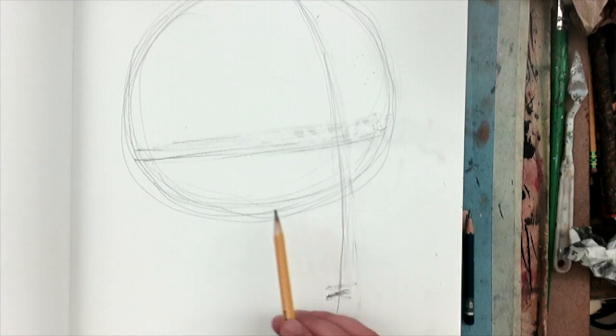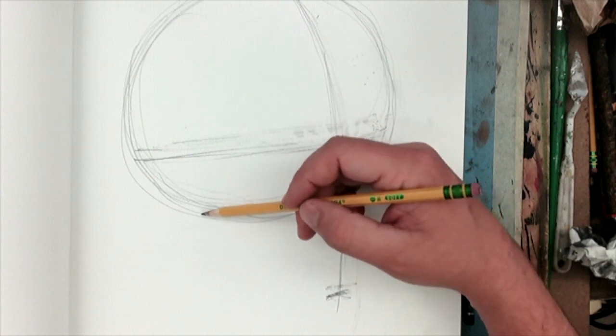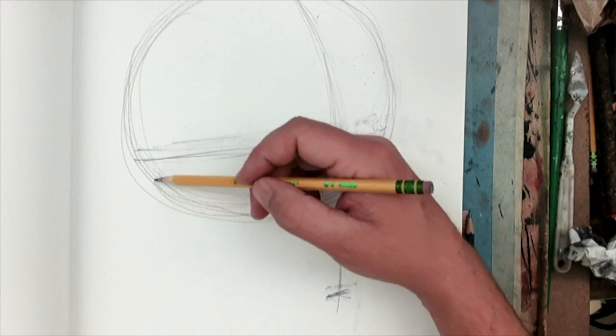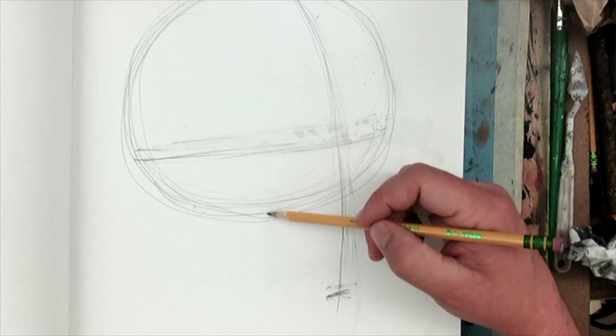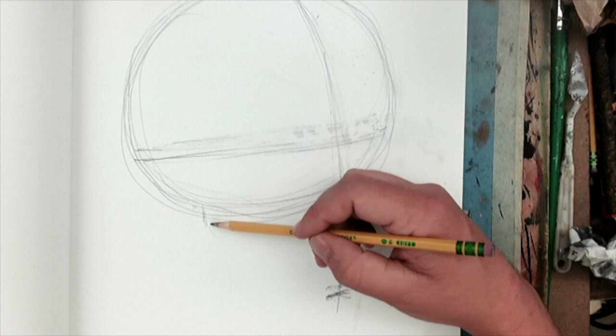All right. So now I'm going to define the rest of the sort of face surface here. I want to go back to where the circle starts to curve back up, about here, maybe halfway between the bottom and the side here. I'm going to bring my jawline down.